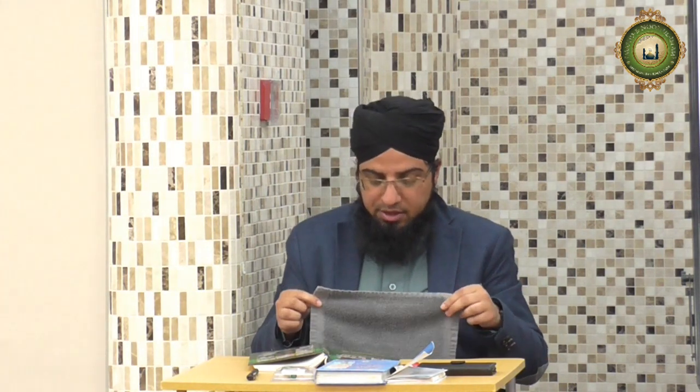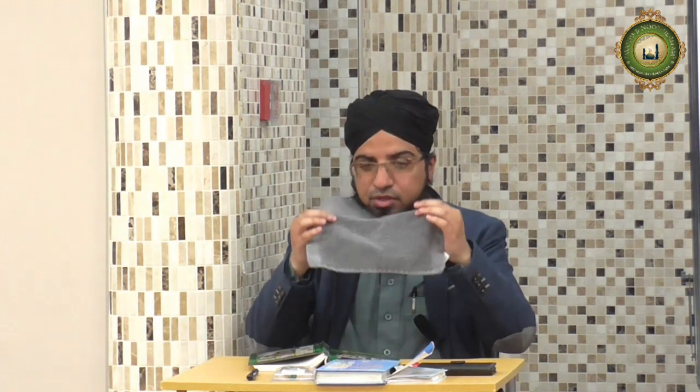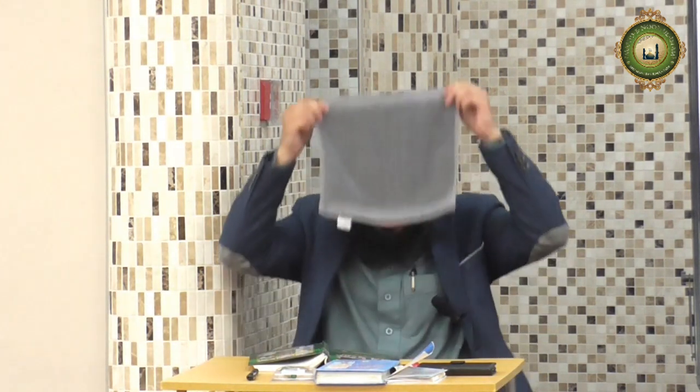To cover yourself with such a piece of cloth that the awra becomes visible, especially for women. Some women wear, as we say in Gujarati, a dupatta, a scarf. It's so thin you can see through it. If they cover their hair like that, sorry for the demonstration, and it shows the hair, then such a piece of clothing will not cover your awra, and praying namaz in that state, namaz will not be accepted.